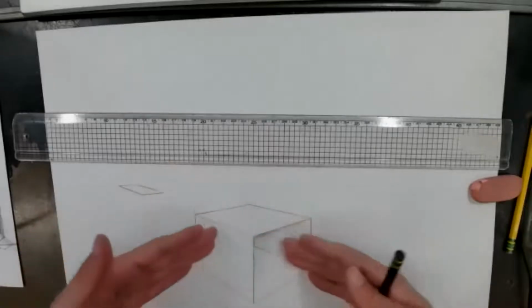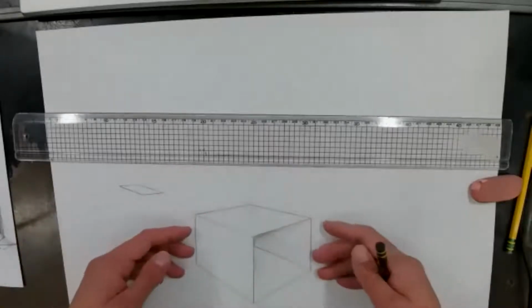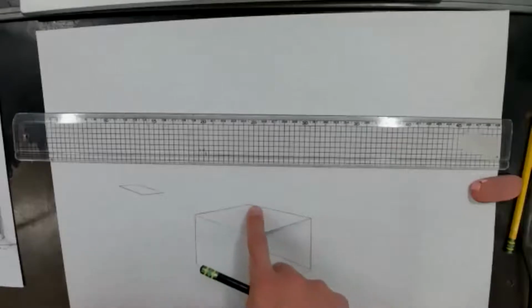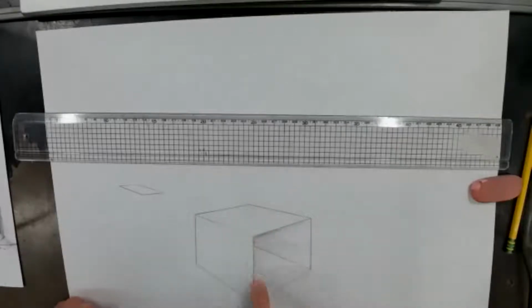No. Yeah. Outside. Okay. So go to the front bottom. From bottom. And now go to the back corner, following that line. No, that's the other one. That corner. Connected to the other opposite corner.